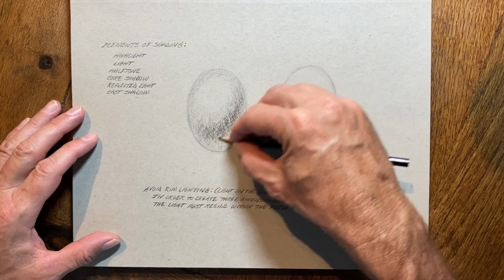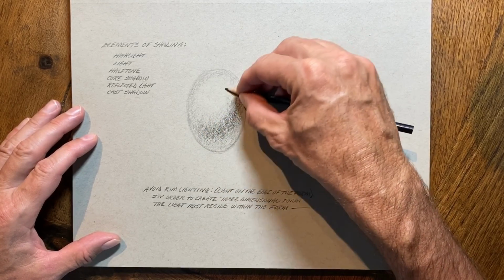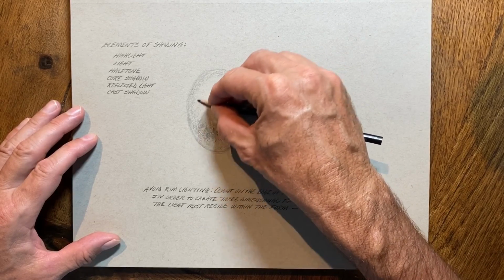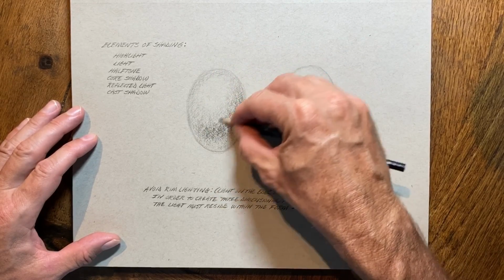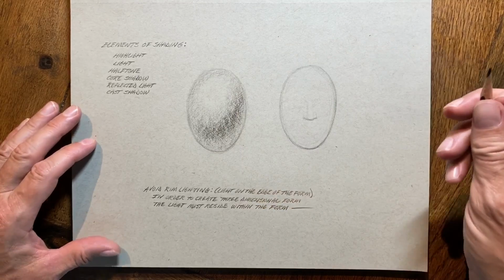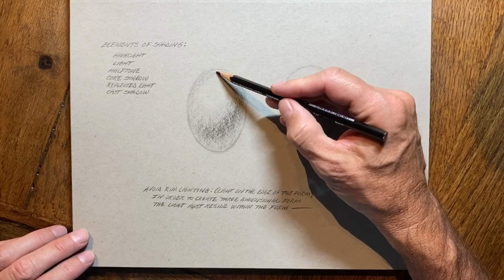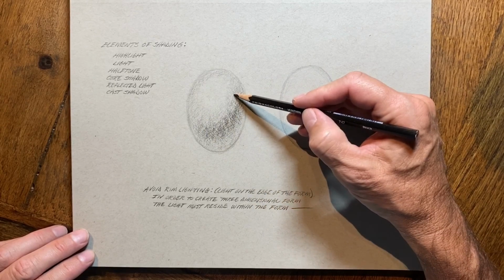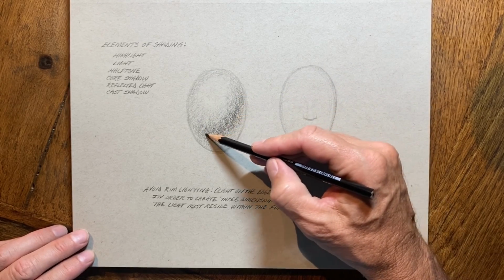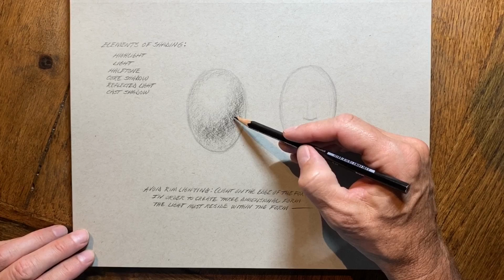So now, by adding this core shadow, we've taken care of a few more elements of shading. We now have light, halftone, and core shadow.